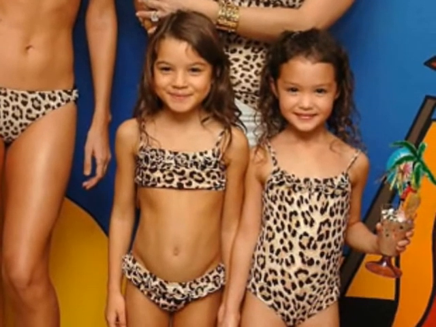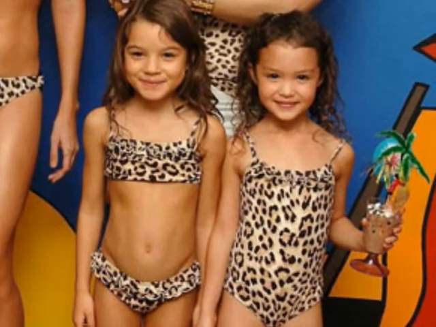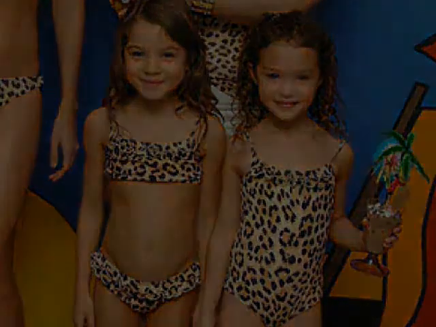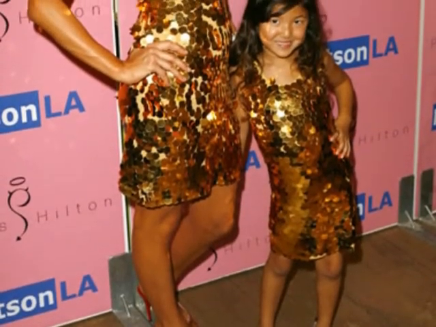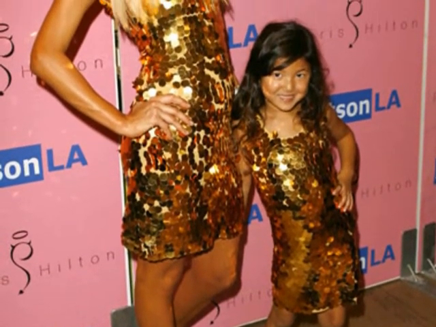As a father who is committed to protecting his children, there is absolutely no ethical, moral, or physical reason for my young daughter to ever be dressed in such a way, let alone placed in the public eye for all to see.